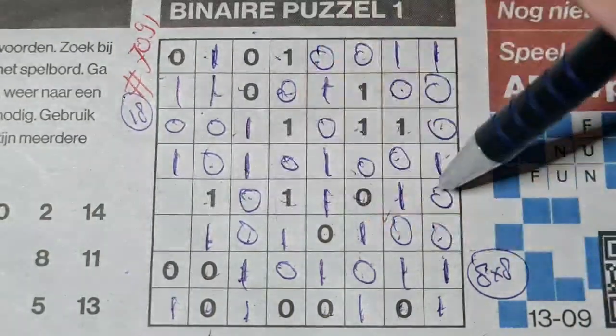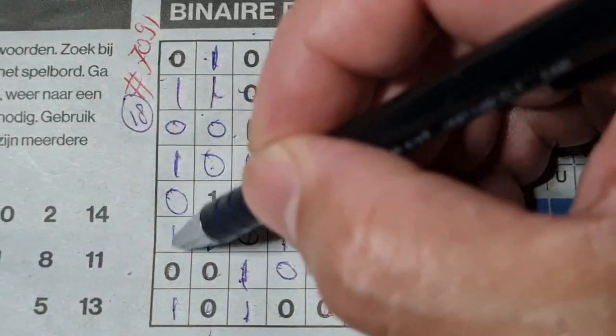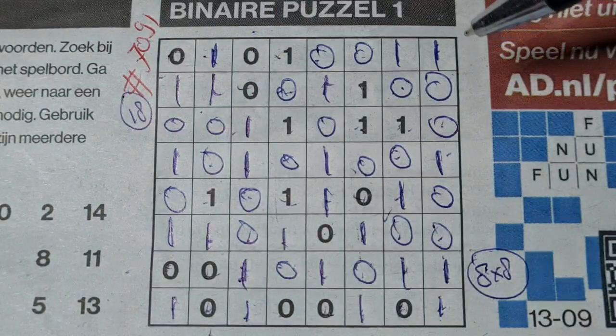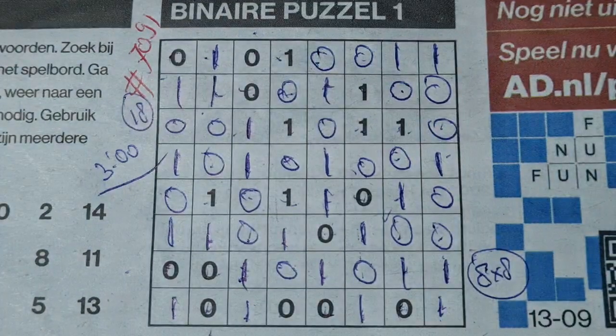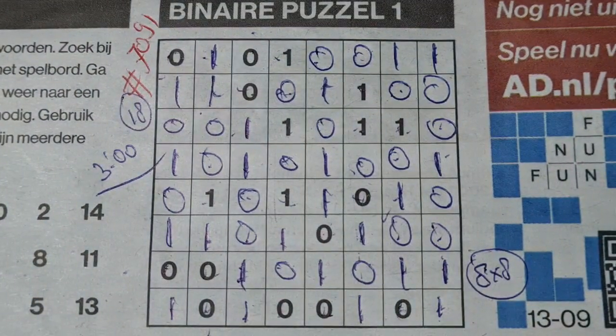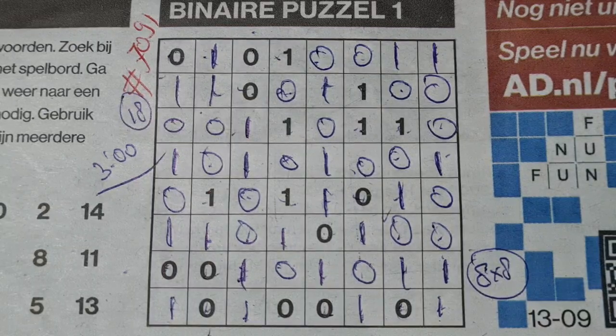4 ones we have here, so the rest are O's. Between the O's comes a 1. Finished in 3 minutes. Well, we solved it again. I like this one, yes I really do.